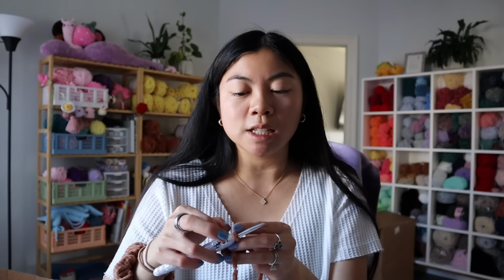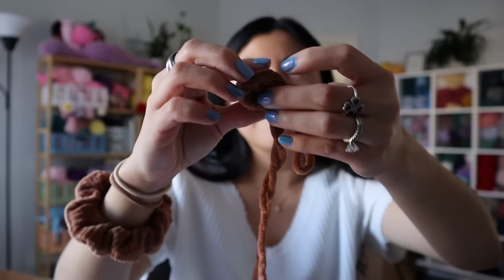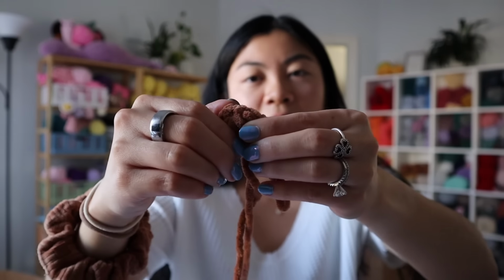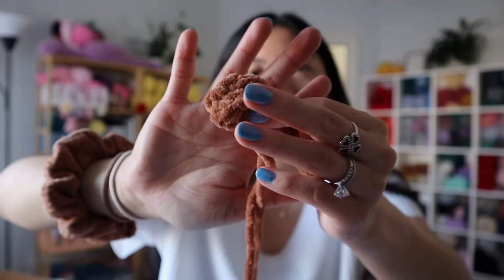Okay, so I actually just got done round 3. So I just did 8 single crochet a round, and this is how our ear is looking so far. Honestly, I'm pretty happy with how this looks. If I were to fold this in half to create that semicircle, this is what it looks like.